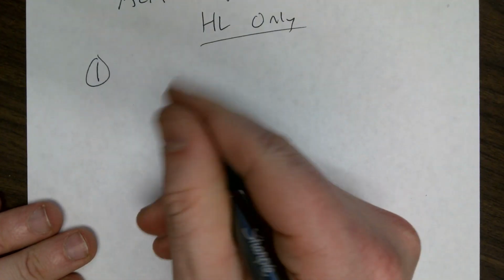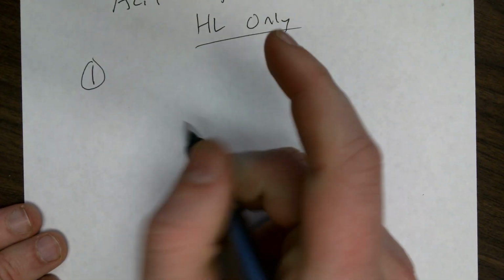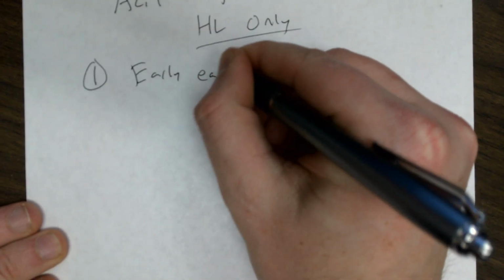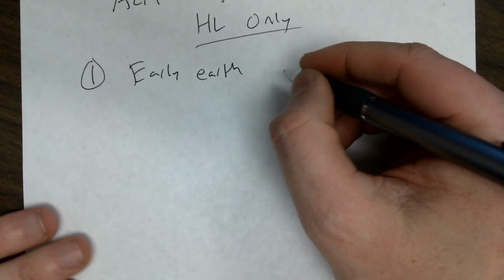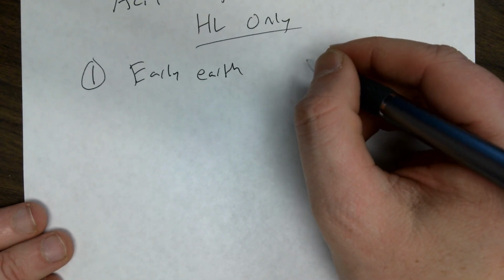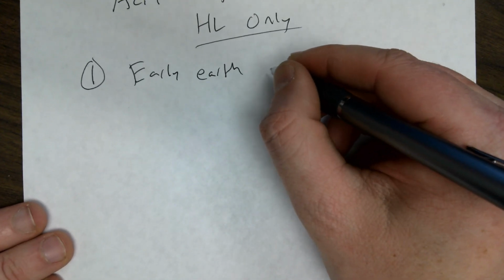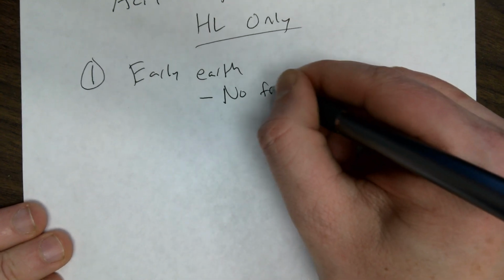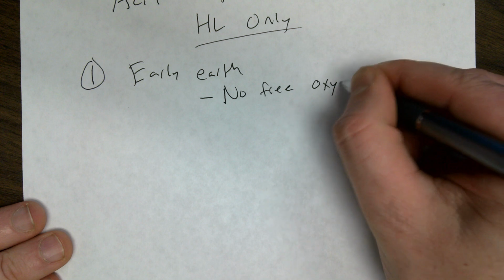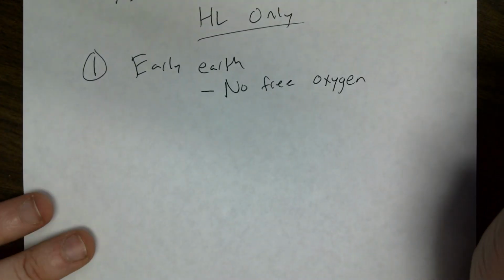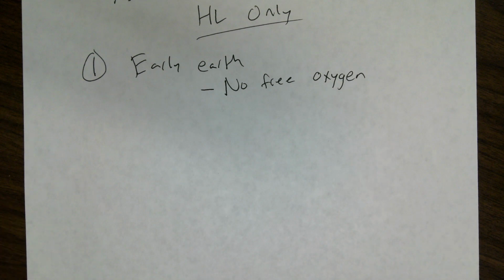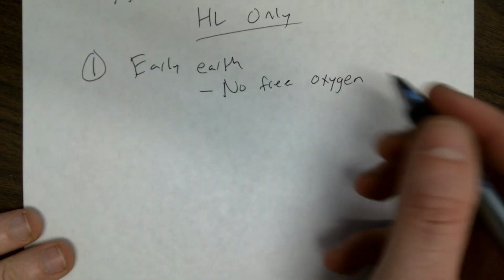Standard one. What about early Earth allowed for the formation of cells? Well, two main things. One, no free oxygen. So, was there oxygen on the planet? Yes, but it wasn't our diatomic free oxygen like we're used to now. This free oxygen didn't exist.